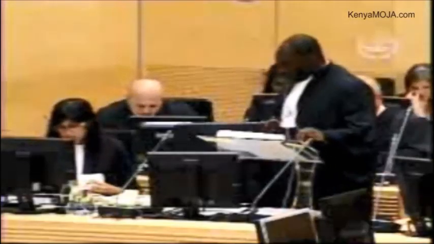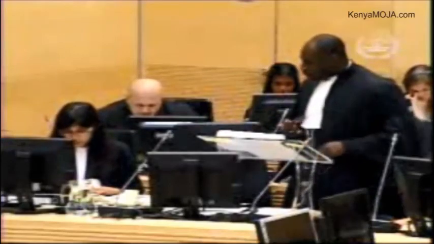And if you look at the L9 you provided, there are red dots to the top right of the document. Is that right? Correct.